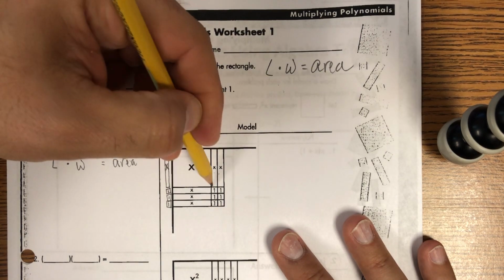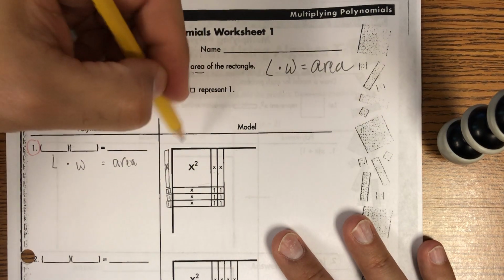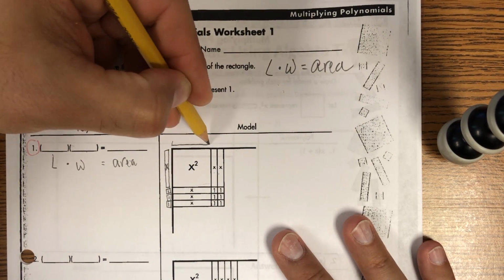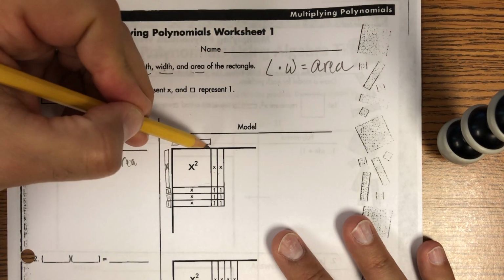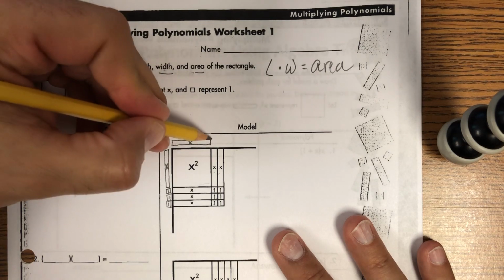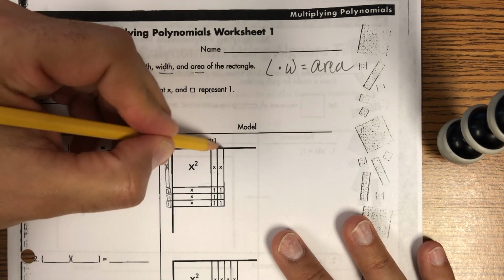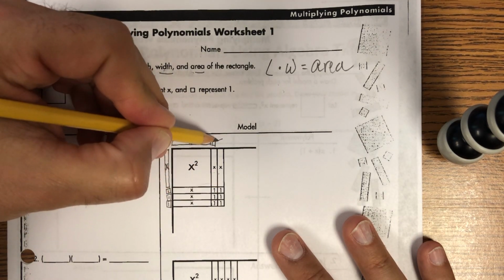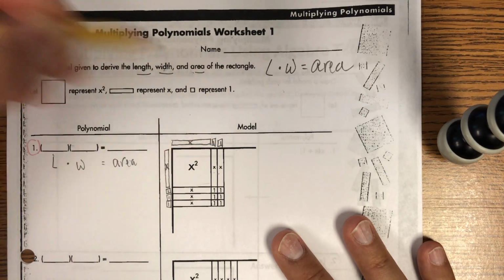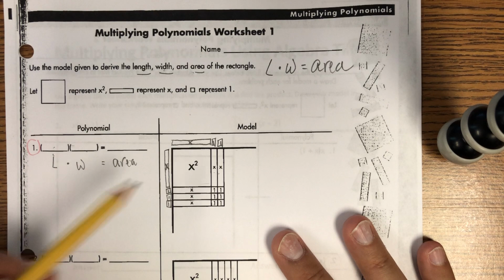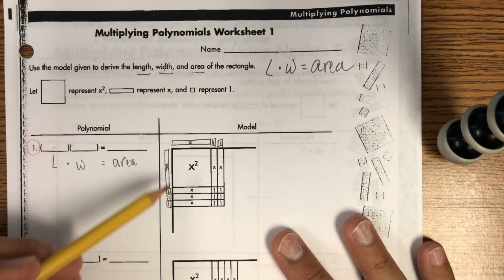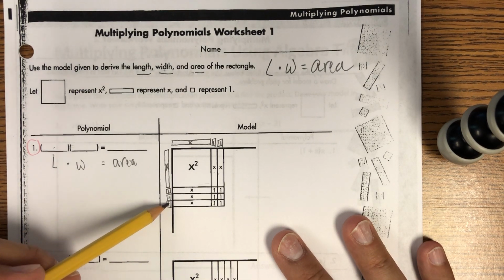So let's do the same thing with the width. This length is the same as this, and this length is x. So we're going to call this x. This length is 1. And this length is the same as this length, which makes it 1. So the length was x and 1 and 1 and 1.